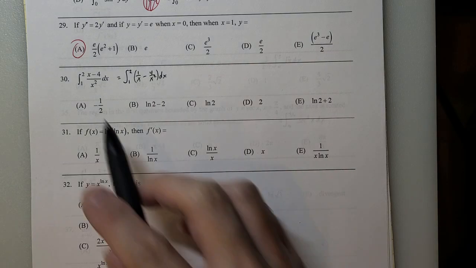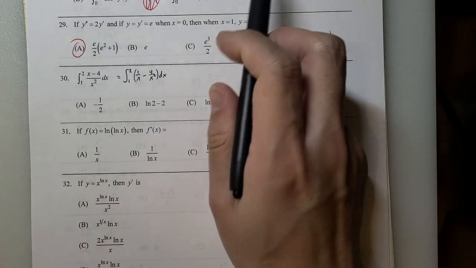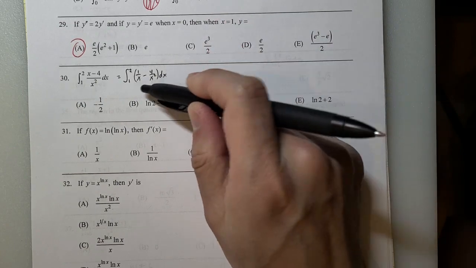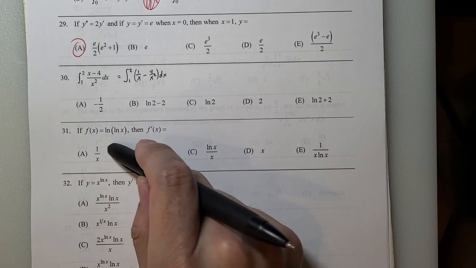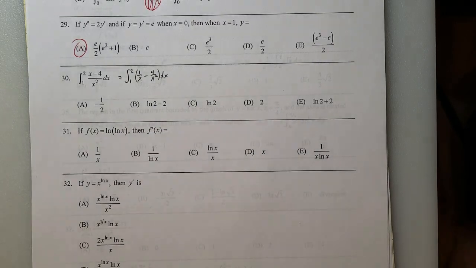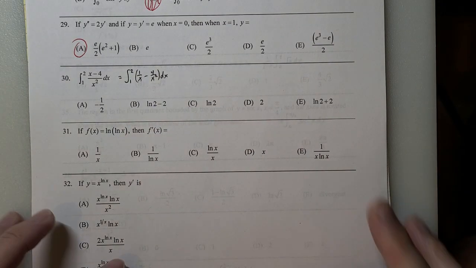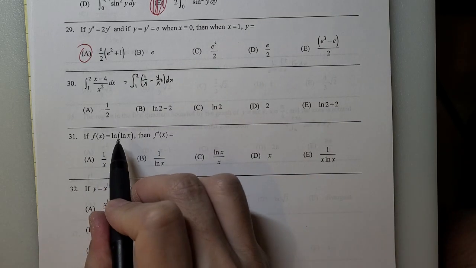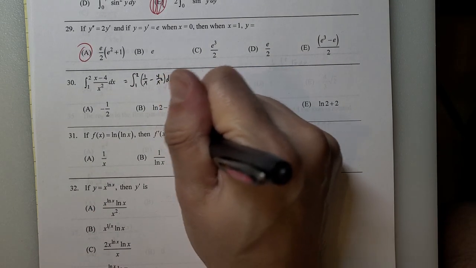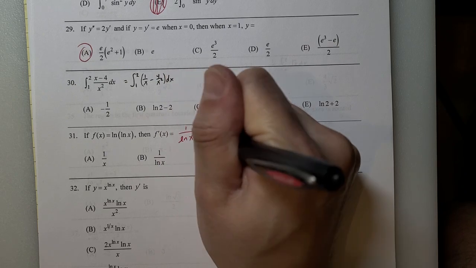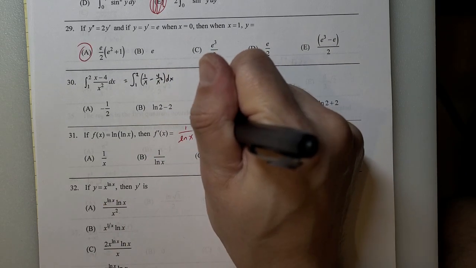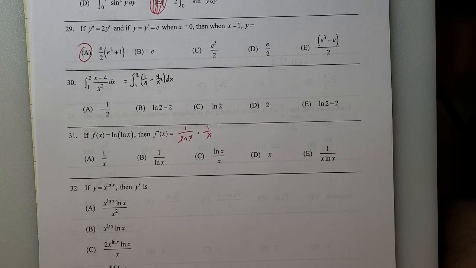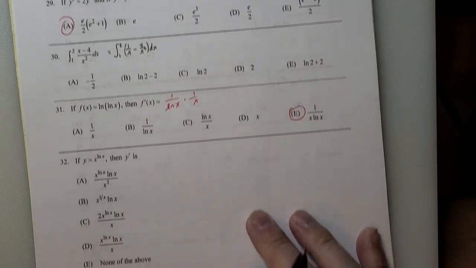Moving on, this one I did in the AB exam. You just divide through by the x squared. This is easy, just power rule. If f of x is ln of ln x, f prime of x is, this is a simple chain rule. It's going outside in. The derivative of ln is 1 over the argument, ln x, times the derivative of the inside. What's the derivative of ln x? That's just 1 over x. Okay, so 31 is e, as simple as that.